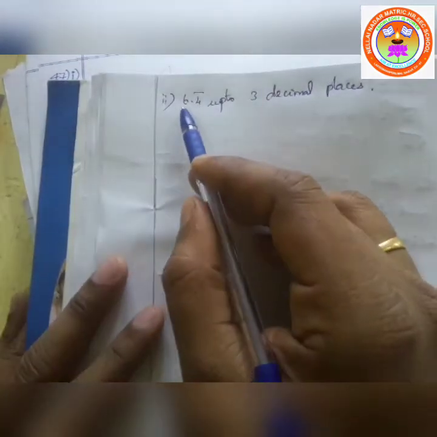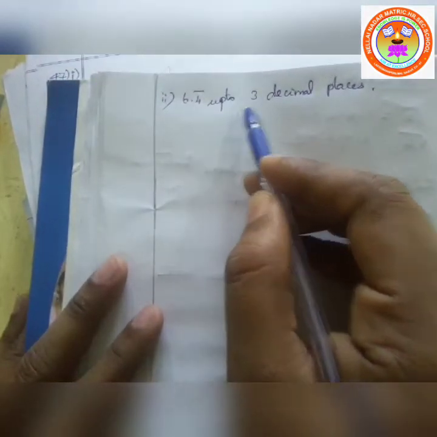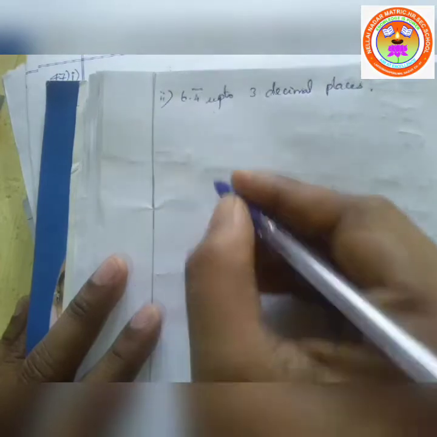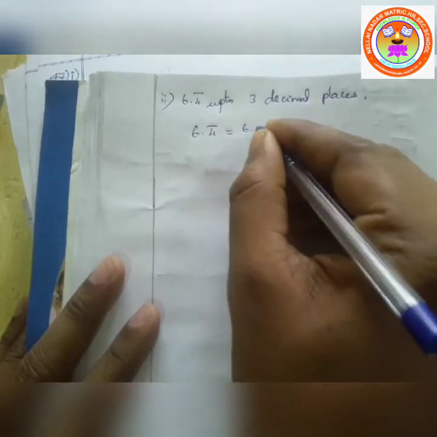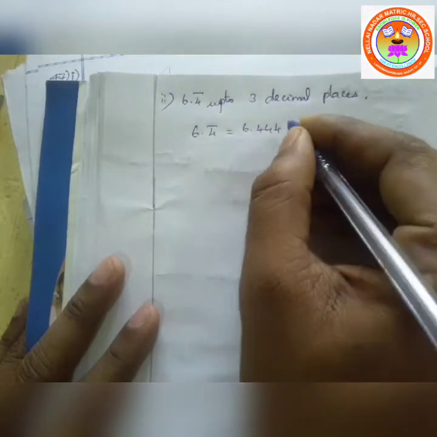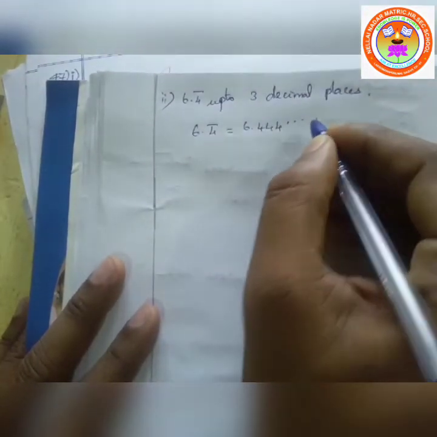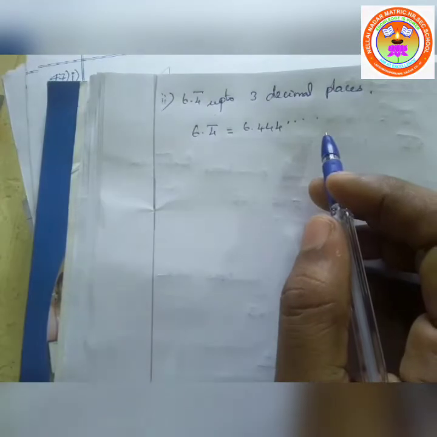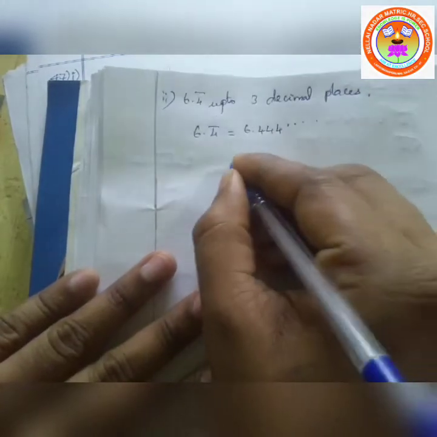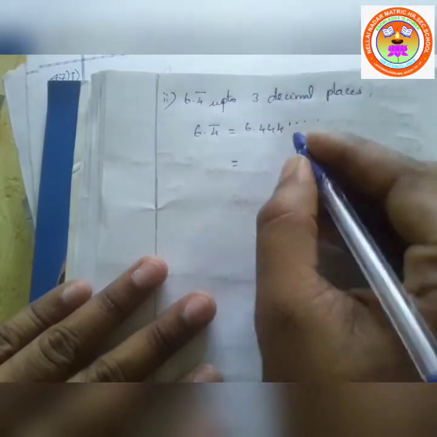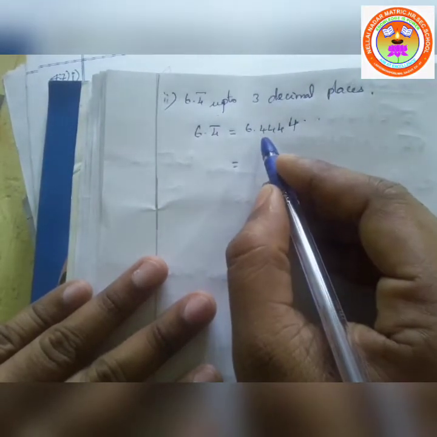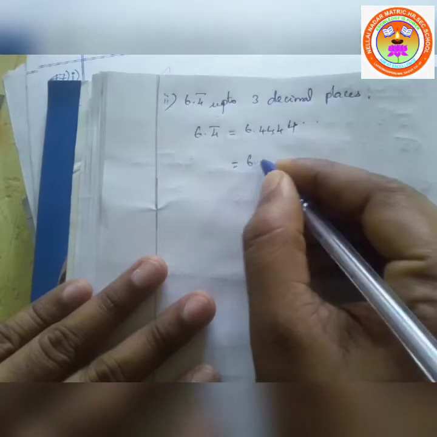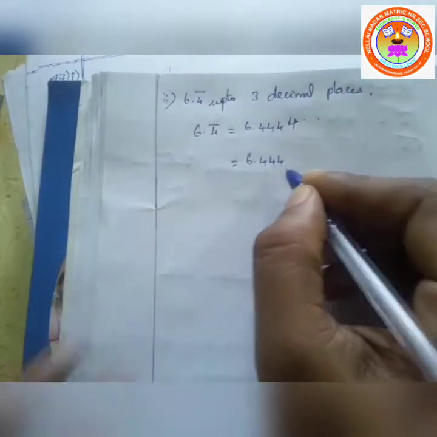The second subdivision is 6.4 bar up to 3 decimal places. So that means 6.444. It goes on, but it is correct to 3 decimal places. So we have to take only 3 decimal numbers, 1, 2, 3. So 6.444 only we have to take.